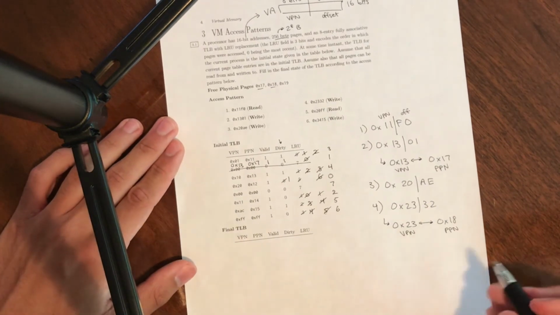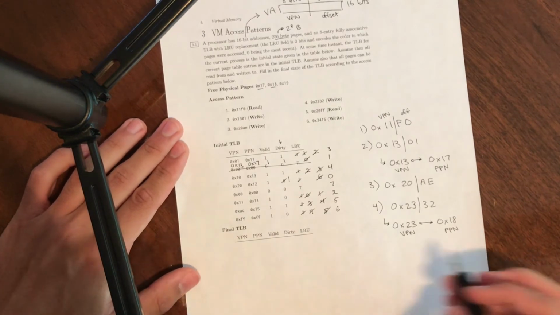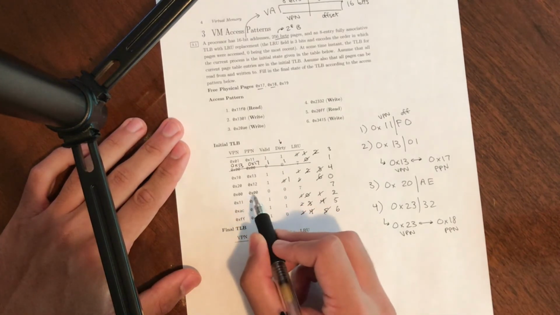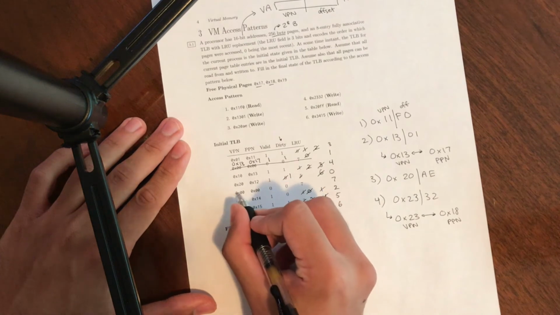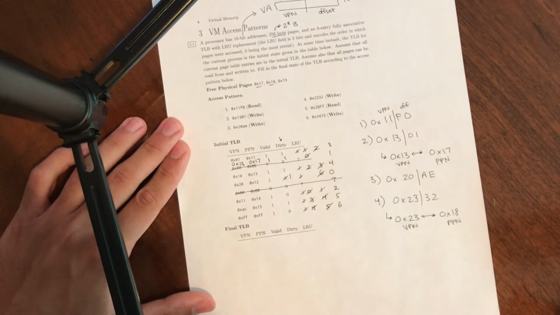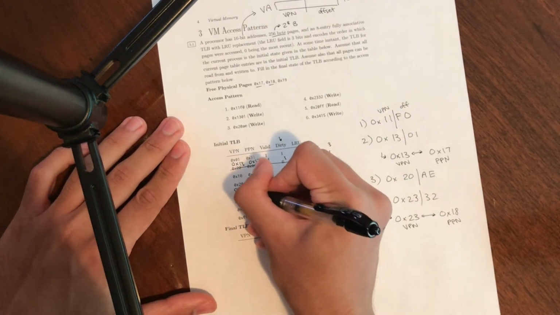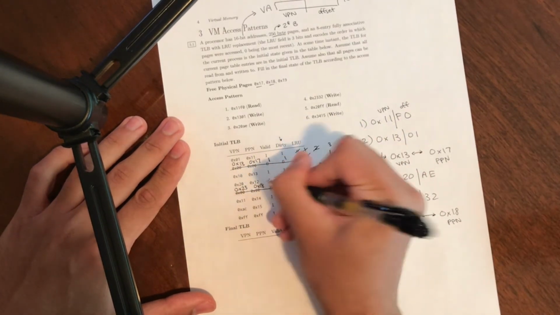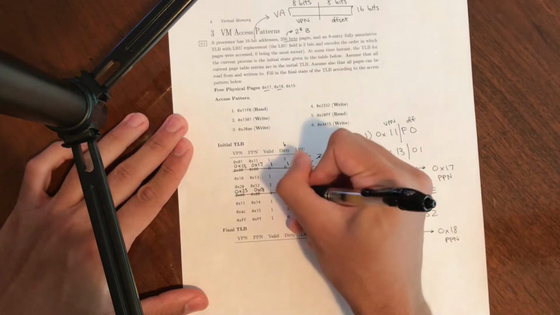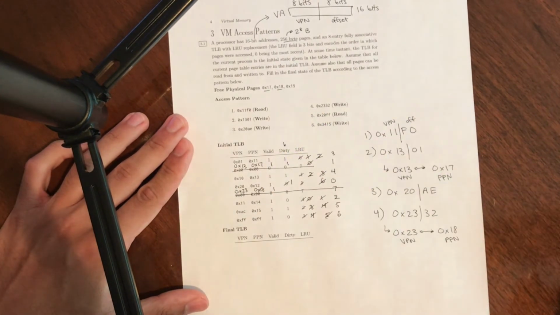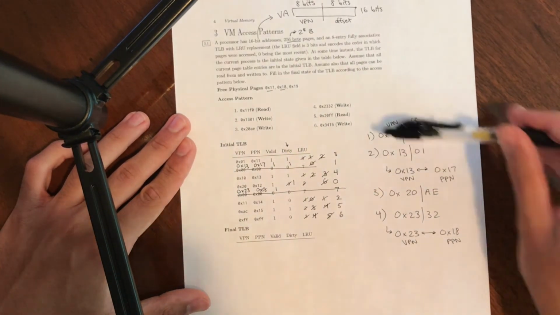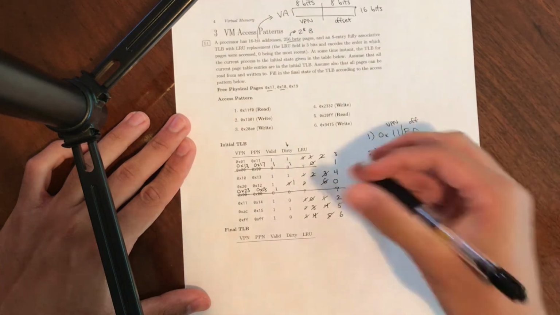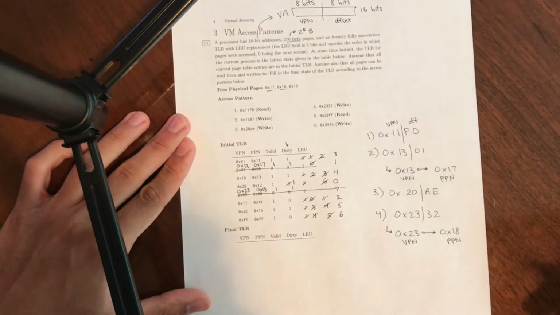So to do that, we need to kick out the least recently used thing, which is this invalid mapping here. Okay, so we'll kick that out and put in this entry, which is 0x23 to 0x18. Our valid bit we turn on because this entry is now valid. This was a write access, and so we need to turn on our dirty bit as well.